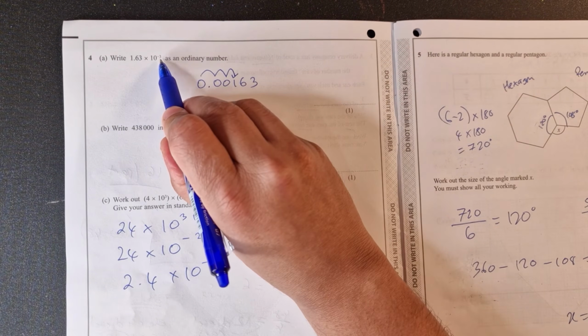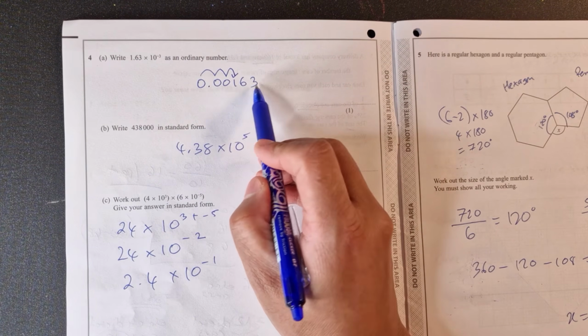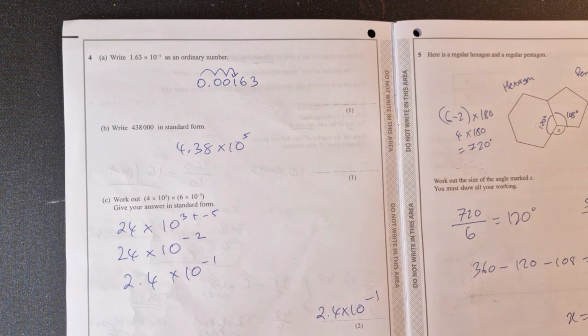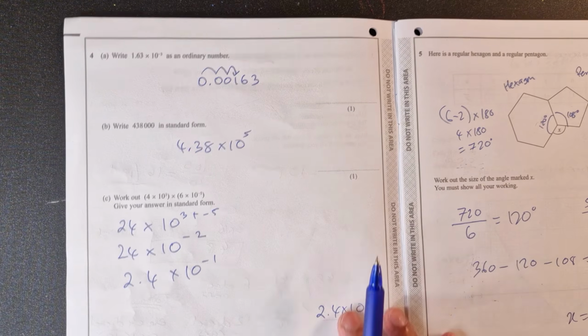3 steps because of this power here. And the rest of the numbers will just shift along. So I get 0.00163. And that's the answer as an ordinary number.